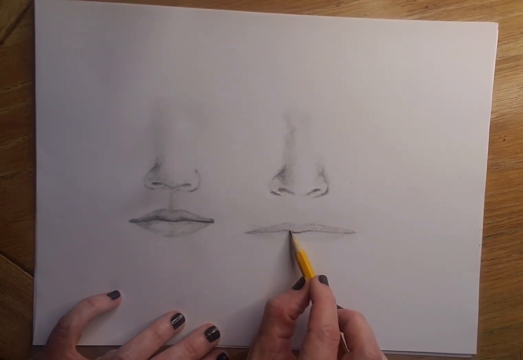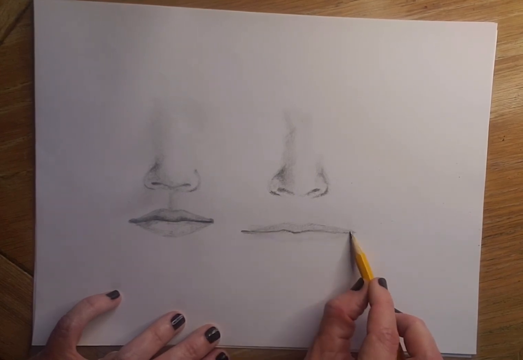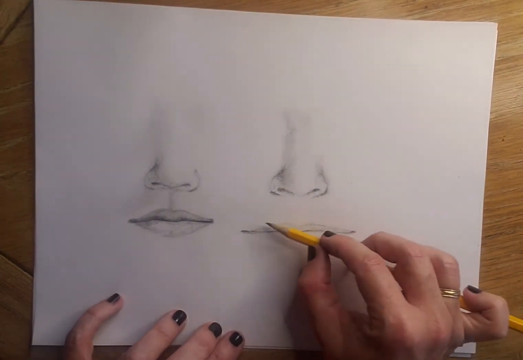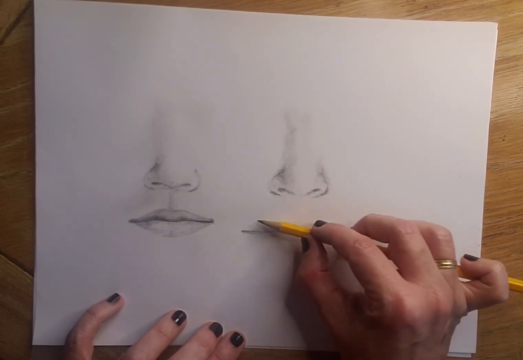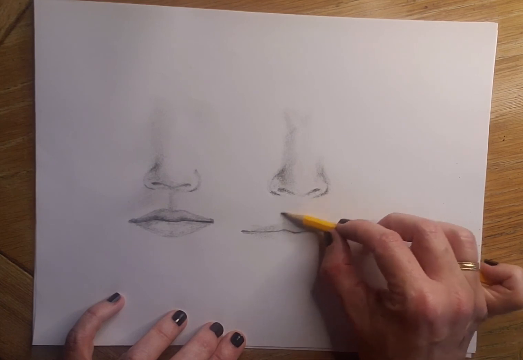And then, of course, if they have some kind of facial hair, there's a good chance that it blocks some of this if it hangs down, if it's a mustache. You can certainly work that in.